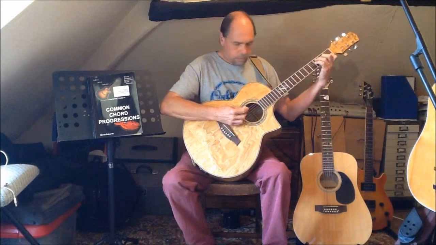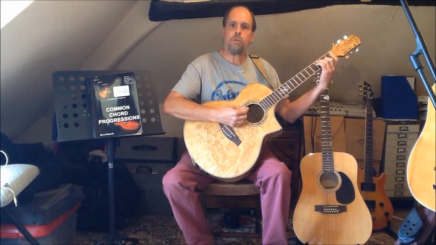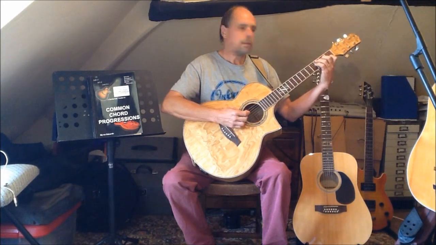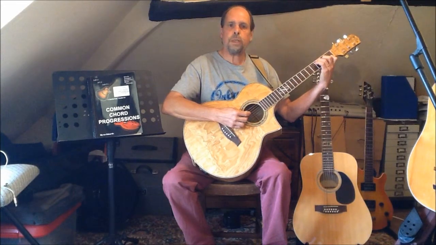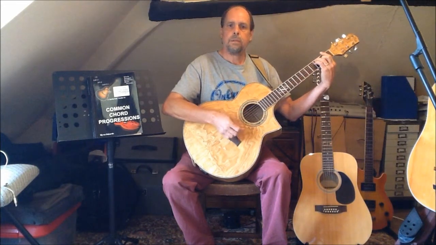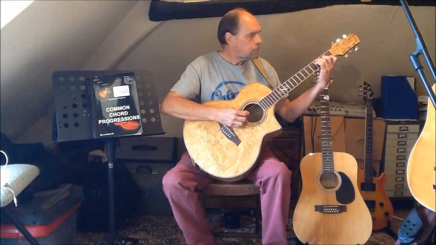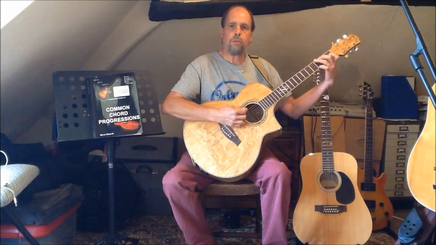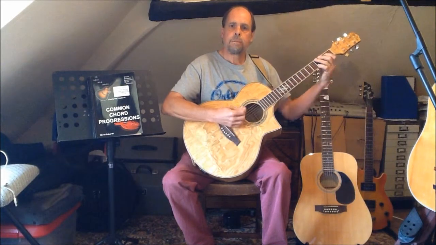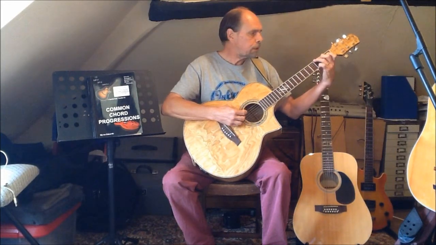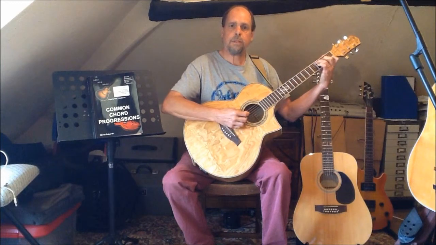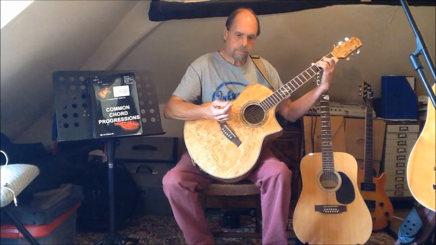Remember, going back to our first chord progression, the 1-4-5, we obviously have a movement of a fourth between the 1 and 4. There's an interval of a fifth between the 1 and 5. And there's also an interval of a fourth between the 5 and 1.